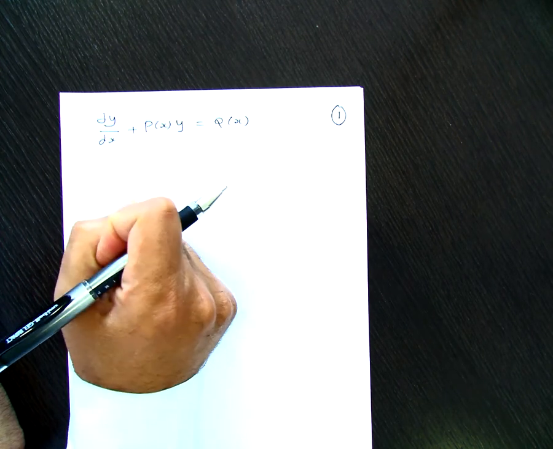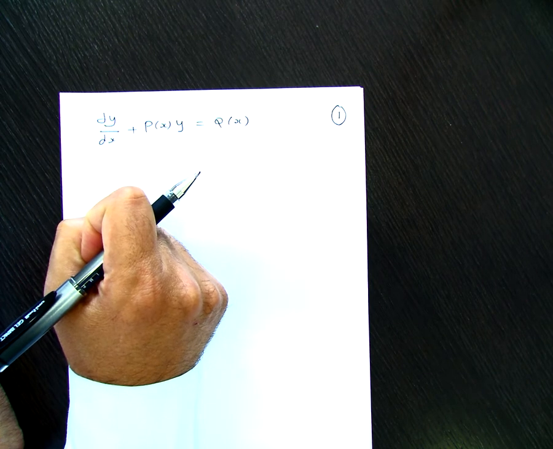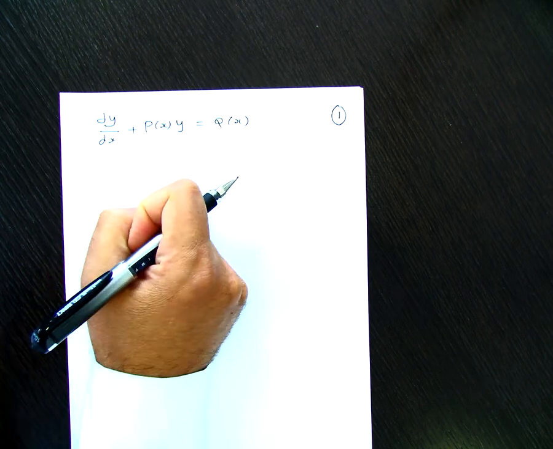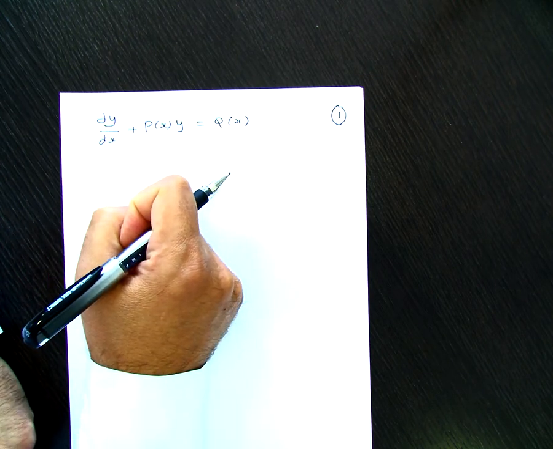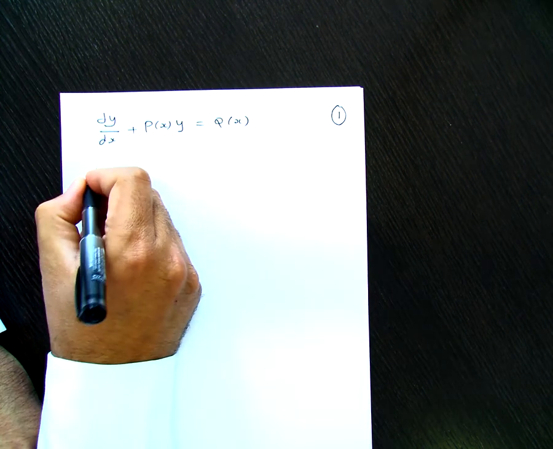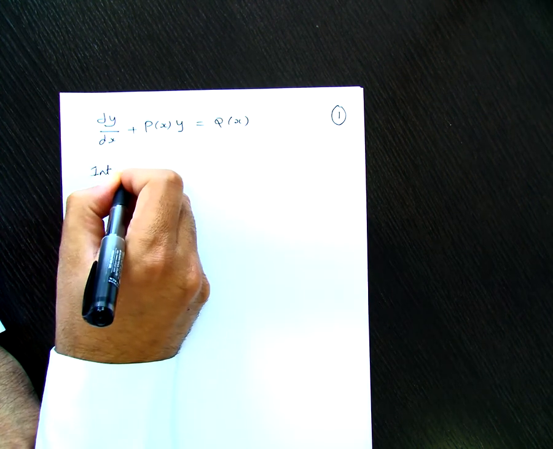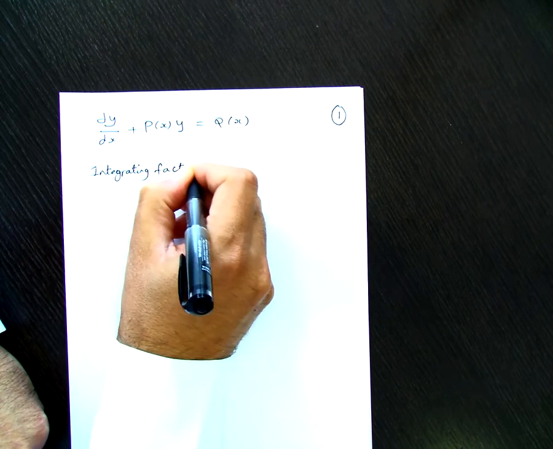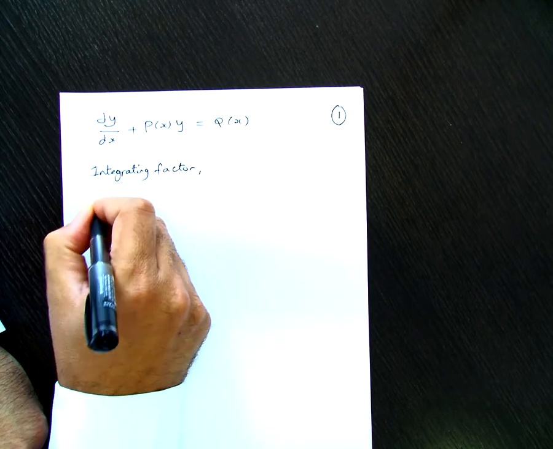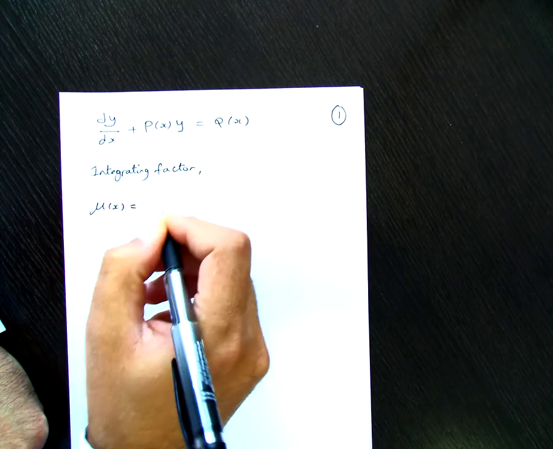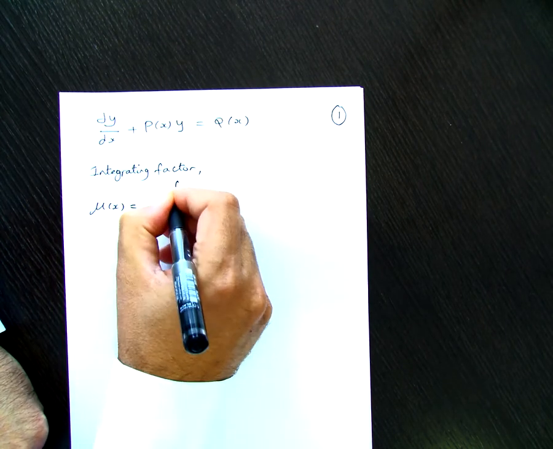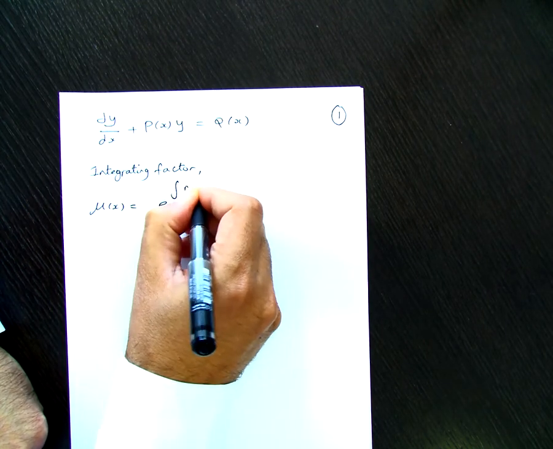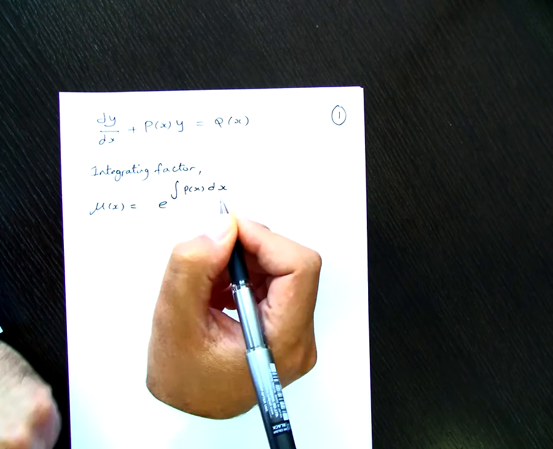In order to solve a first order differential equation, we will be looking at what we call an integrating factor. Let's denote the integrating factor by mu of x. It's identified by e to the integral of p(x) dx.